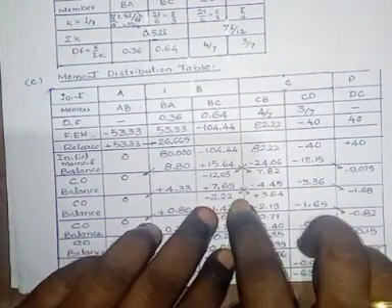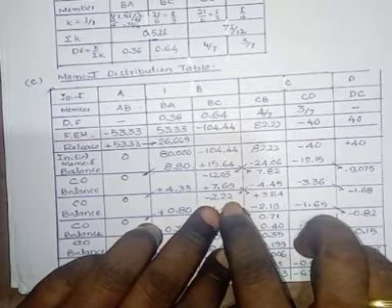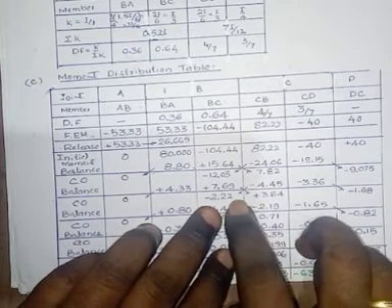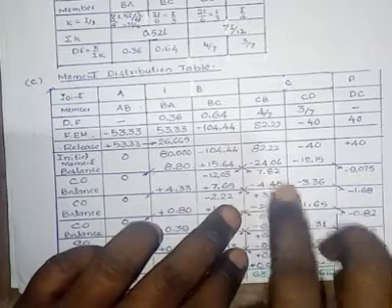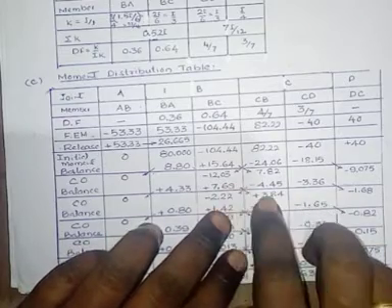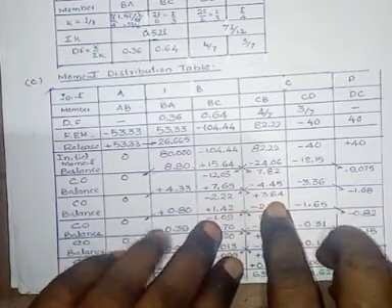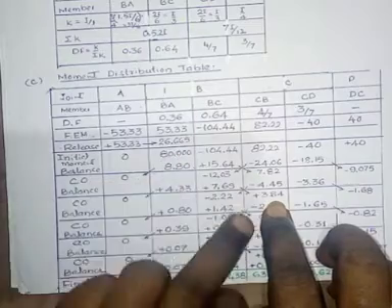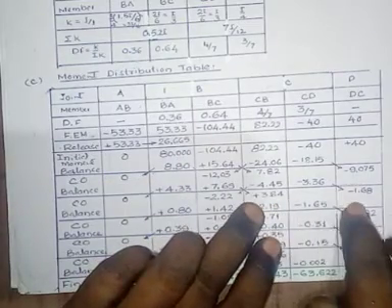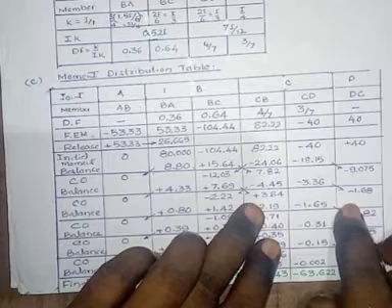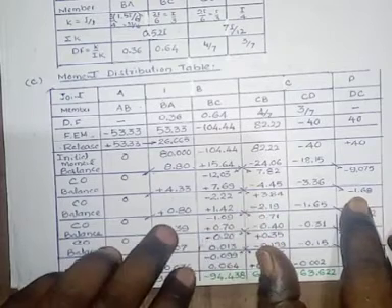Therefore, half of minus 4.45, that one is minus 2.22 with same sign, 50% of this. Similarly, 50% of 7.69, that is 3.84, is carried from B to C. Then C to D, half of minus 3.36, that is minus 1.68.